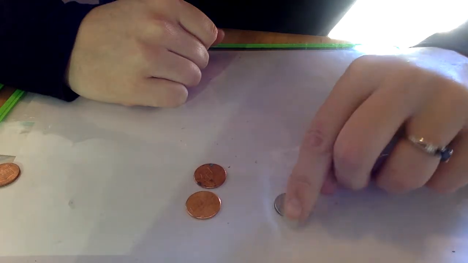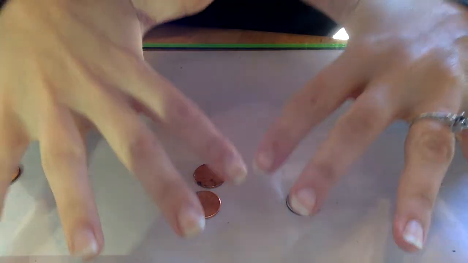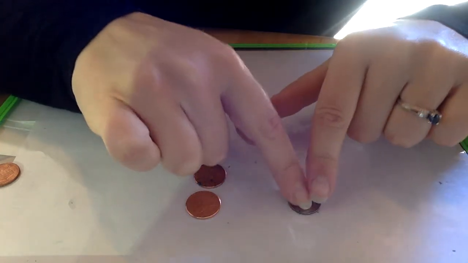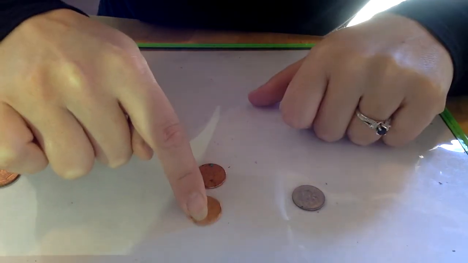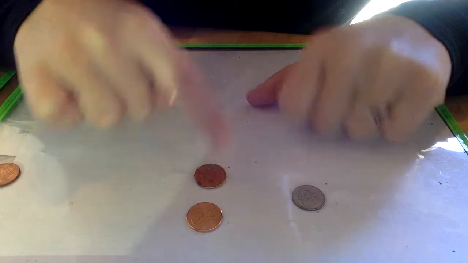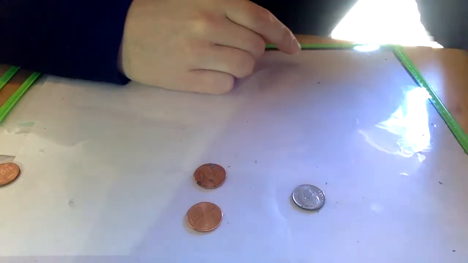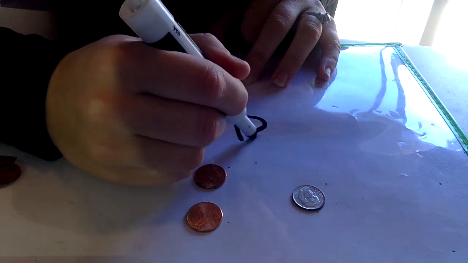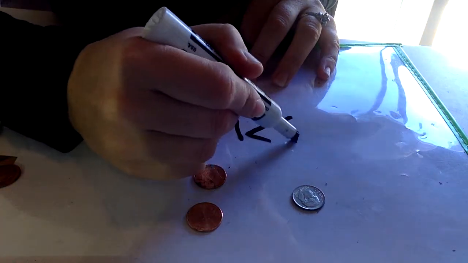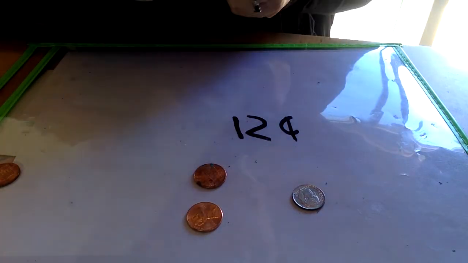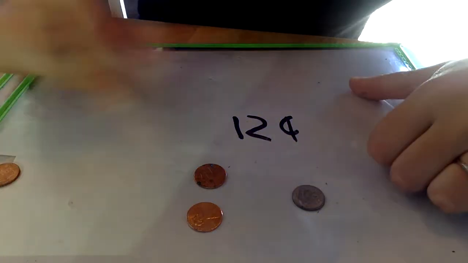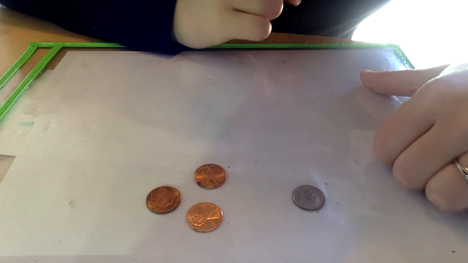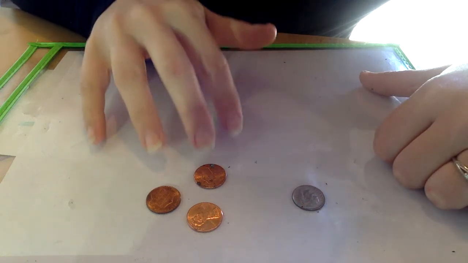So I have 1 dime. A dime is worth 10 cents. So let's say 10, and let's count on 10, 11, 12. So I have 12 cents here, and I could write that this way, 12 cents. Good job, friends.